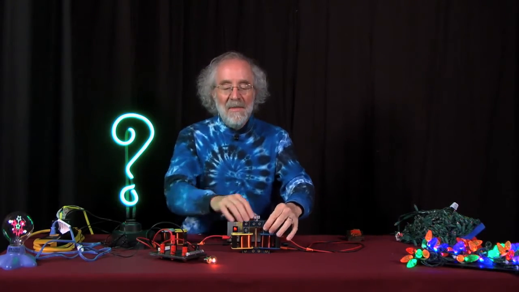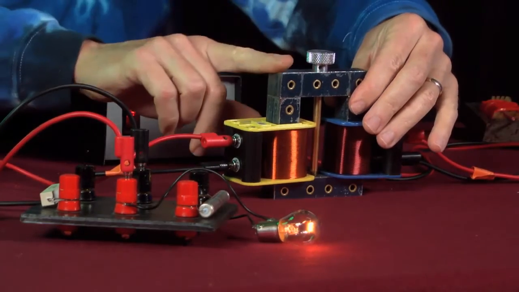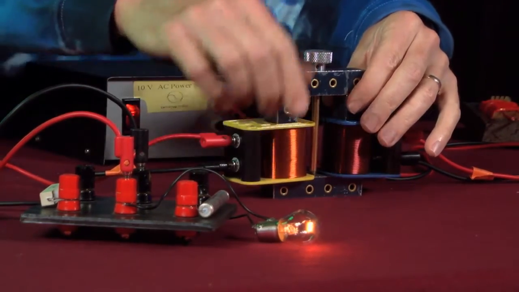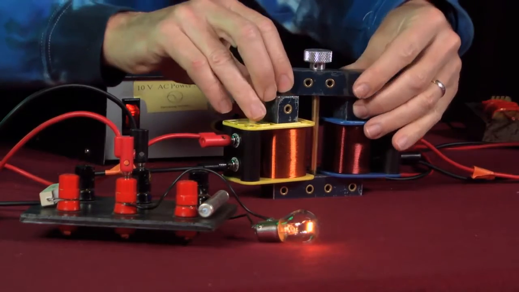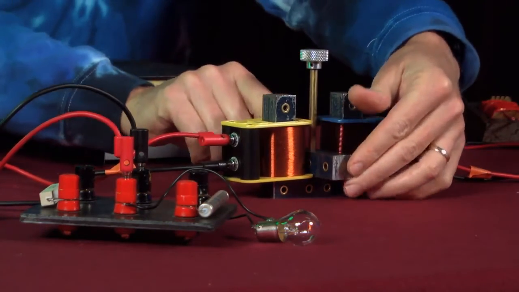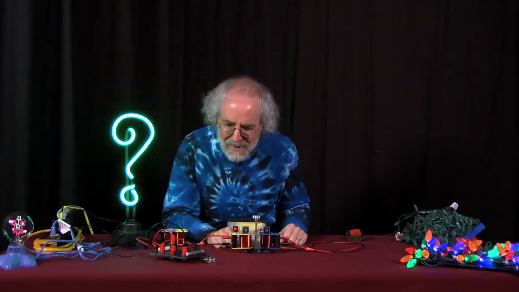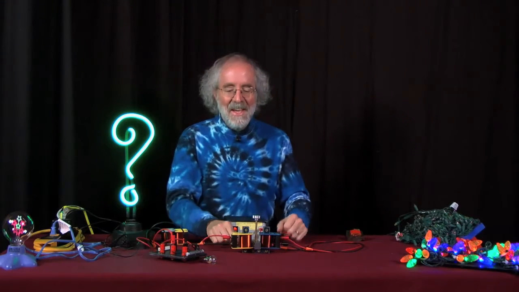And I can tell that because if I take off the top so that I don't get as much magnetic field in the secondary, watch what happens to the brightness of the light bulb. And it noticeably dims. As a matter of fact, I can't even tell that it's lit.